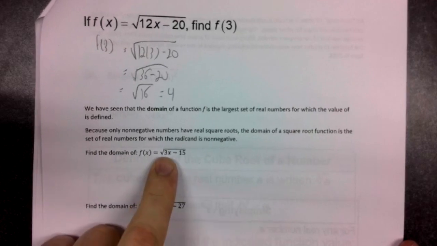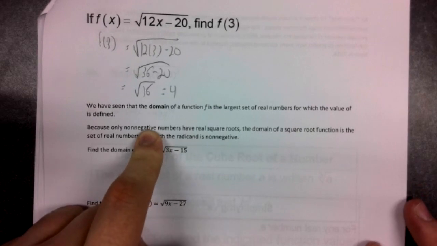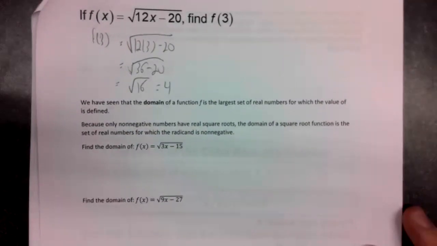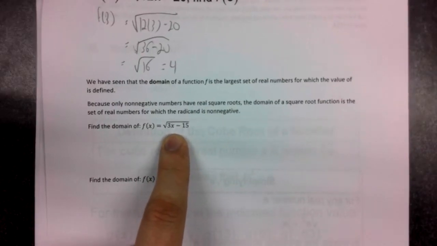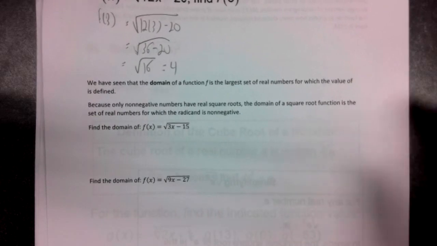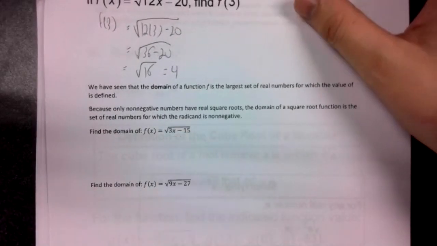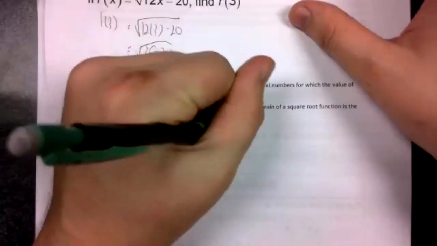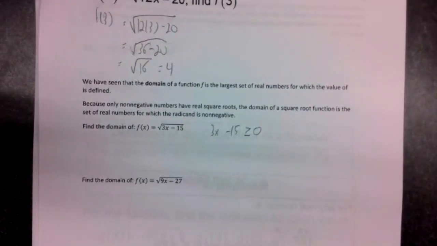And notice that when we do the square root, we can only have non-negative numbers. So if I want to find the domain of this, I just need to find all the x's that are going to be either equal to 0 or above 0. So I want to know when the function inside the square root, when is 3x minus 15 greater than or equal to 0? That's where everything at 0 or above is defined, I'll get a positive answer.